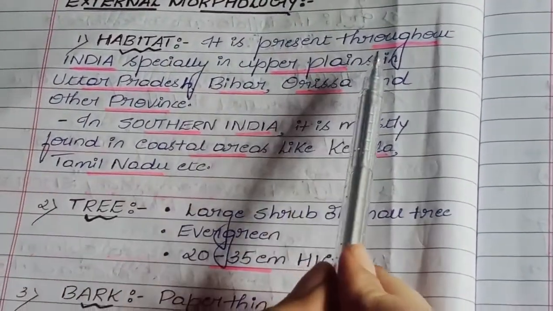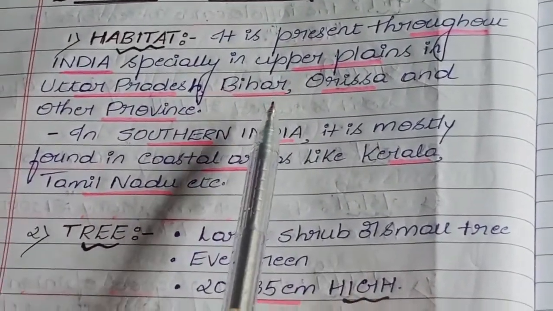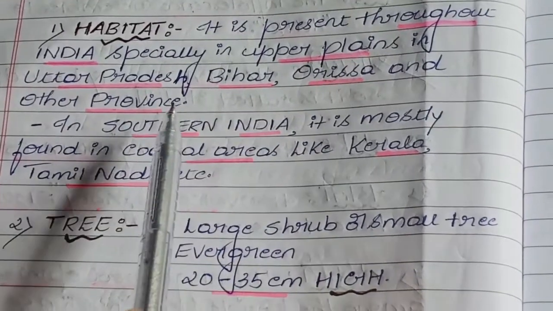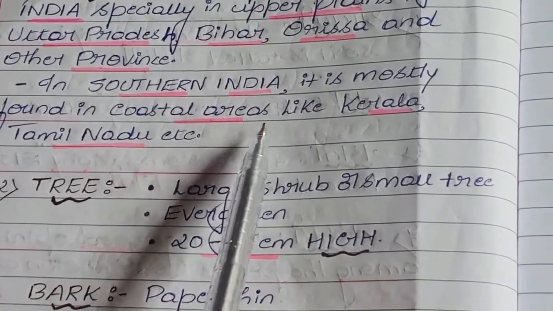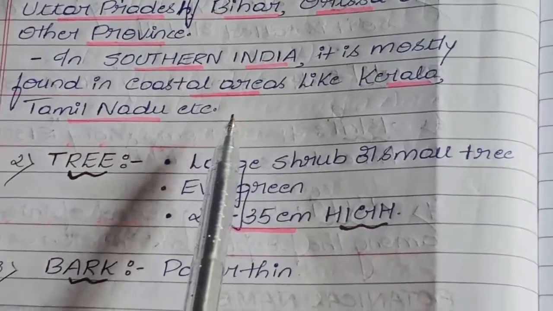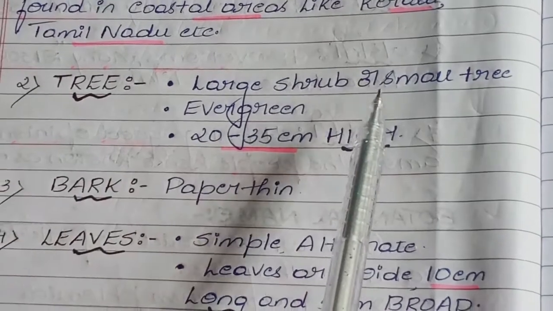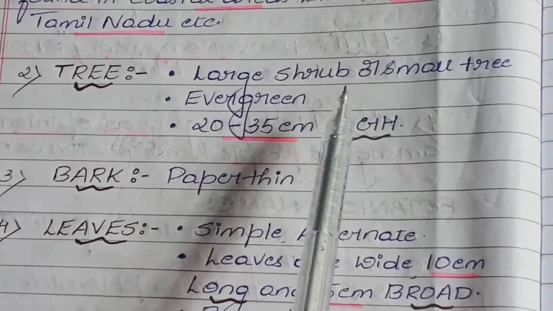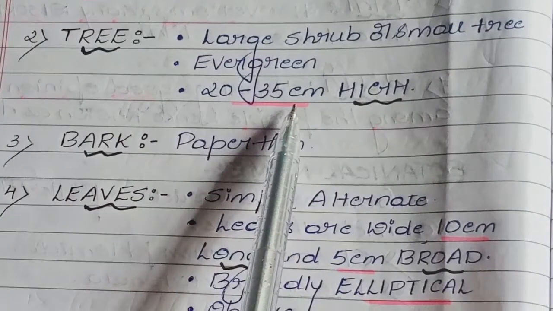Habitat: it is present throughout India, especially in the upper plains in Uttar Pradesh, Bihar, Orissa and other provinces. In southern India, it is mostly found in coastal areas like Kerala, Tamil Nadu, etc. Coming to the tree, Vriksha: it is a large shrub or a small tree. It is evergreen and about 20 to 35 centimeter high.